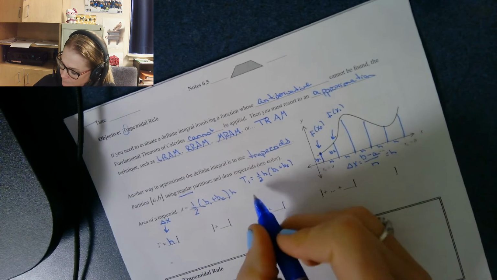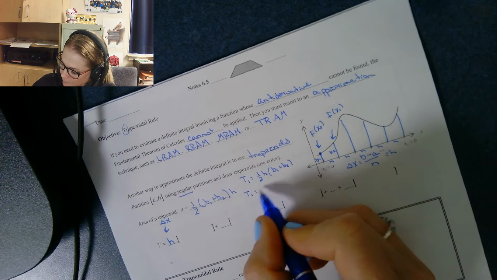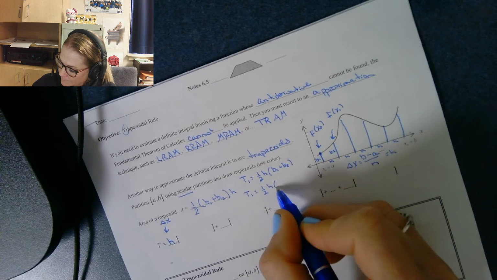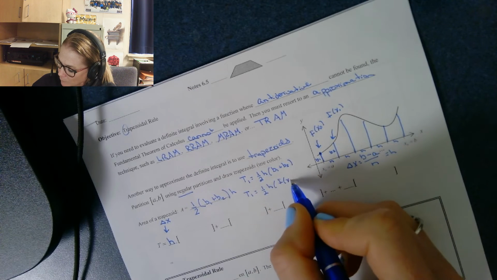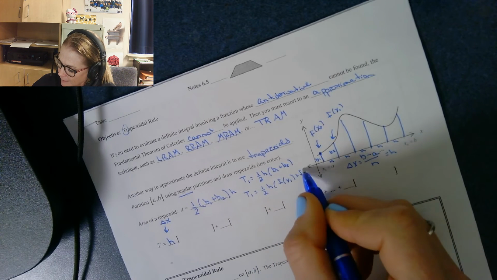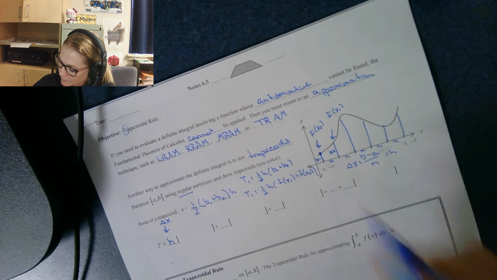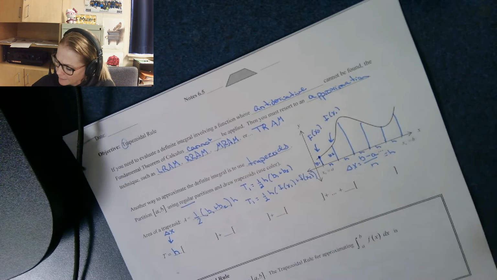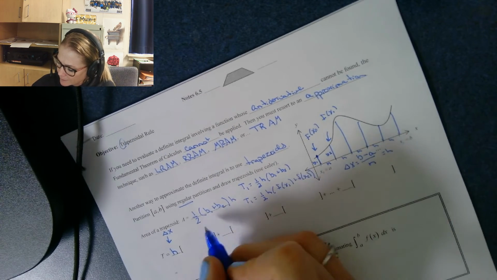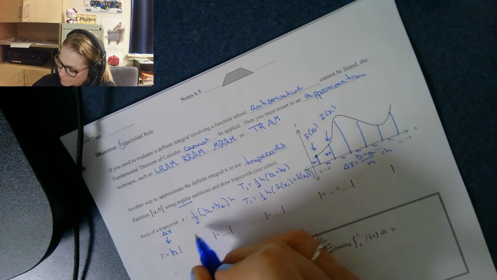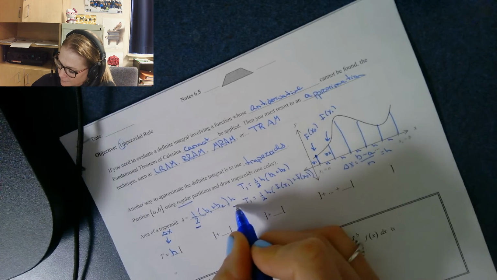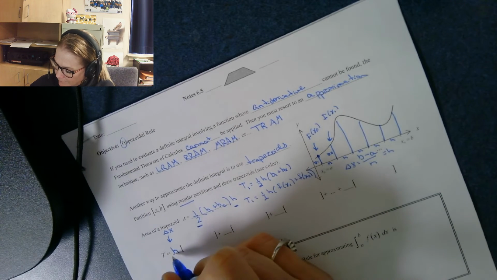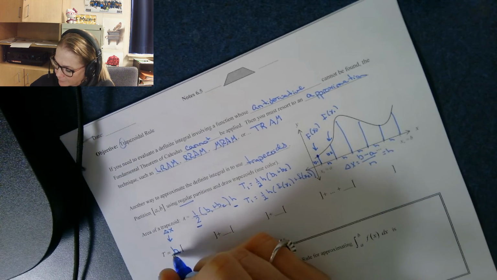So trapezoid 1 is one half height times f of x0 plus f of x1. All of those trapezoids are going to have this one half and this height built in, so I'm going to factor that out too. Out in front I'm going to put h over 2.